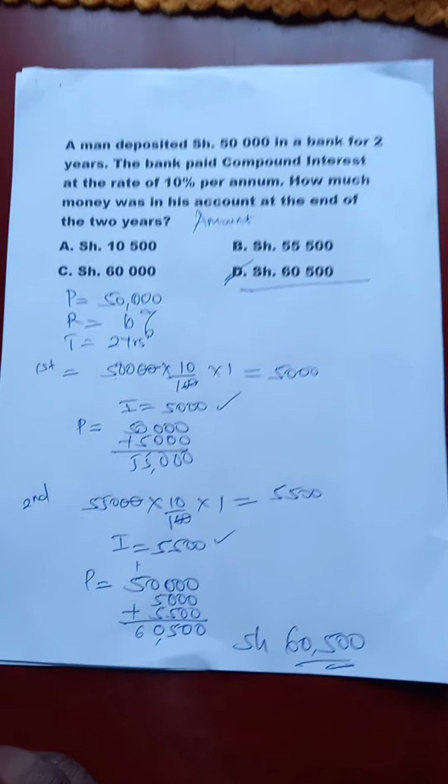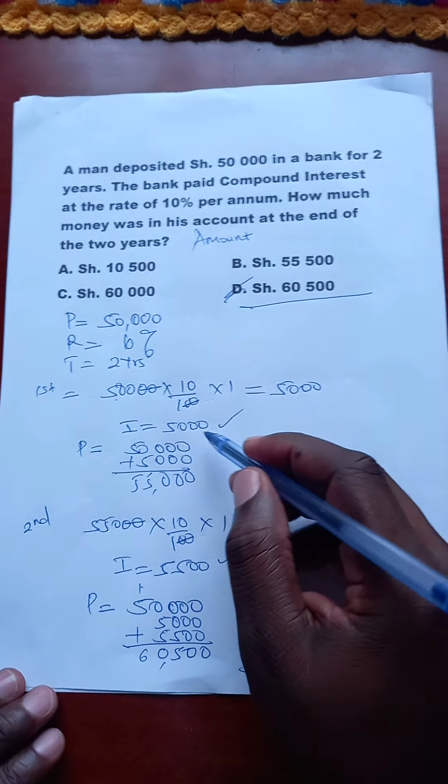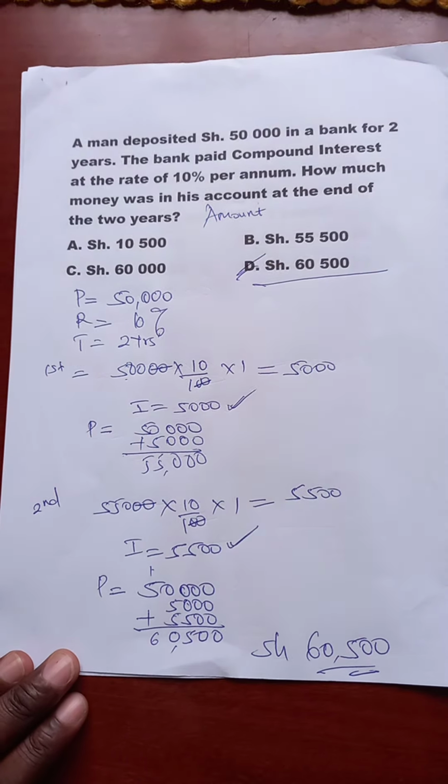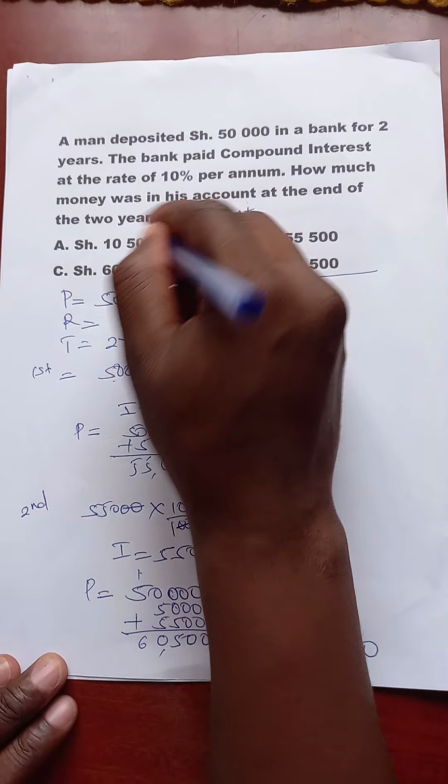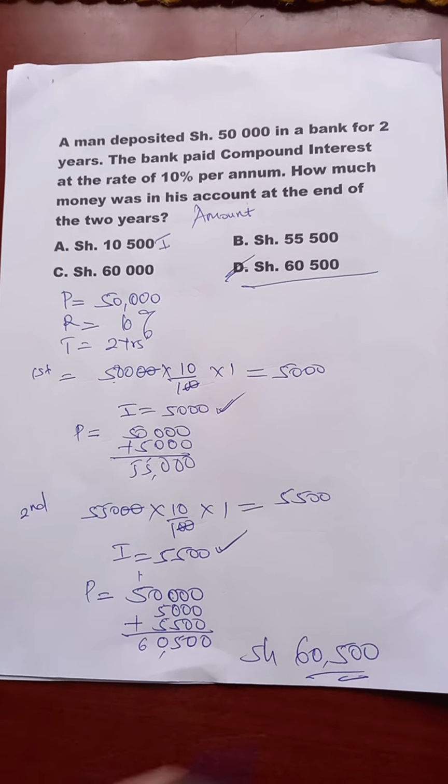Had you been asked interest alone, it would be 5,000 plus 5,500 to give you 10,500.